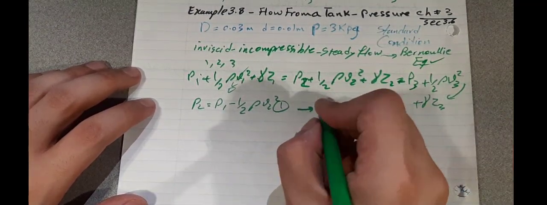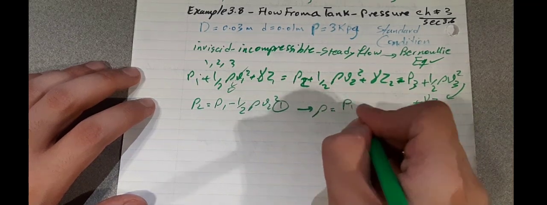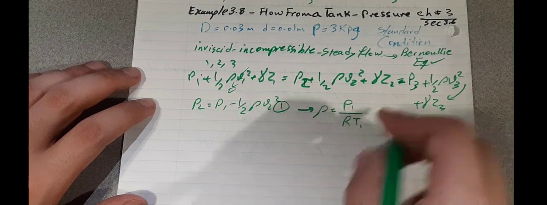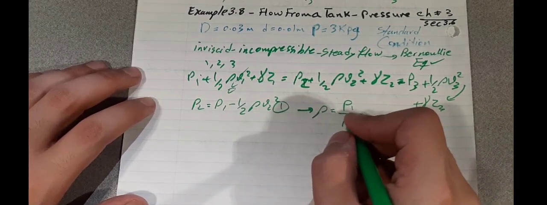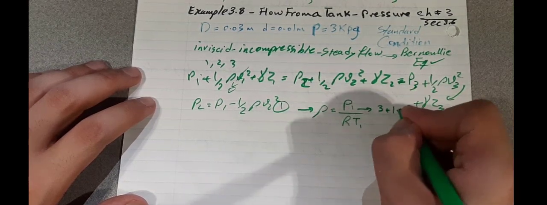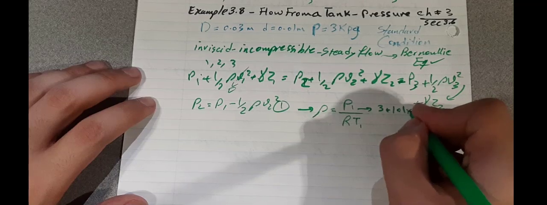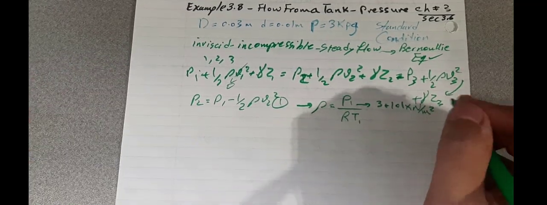So we can have the density as P1 over R T1. This is 3 plus 101 kilonewtons per square meter, owing to the fact that we need the absolute pressure.